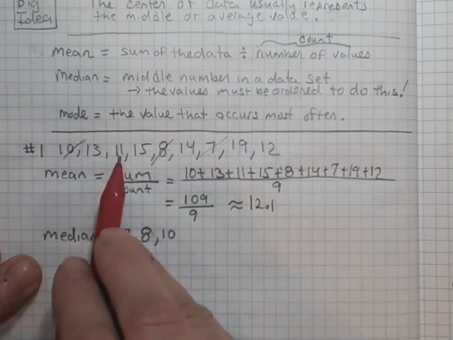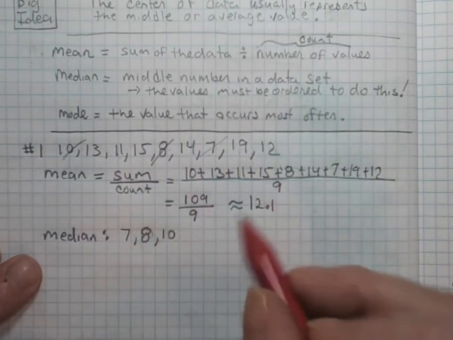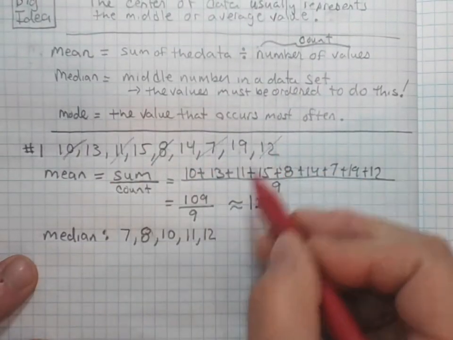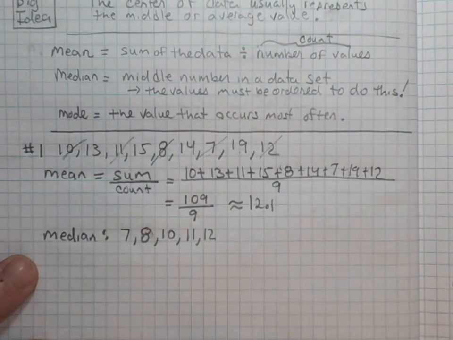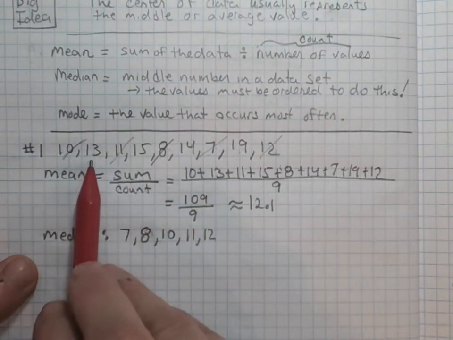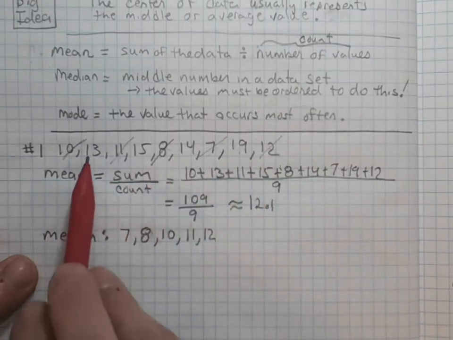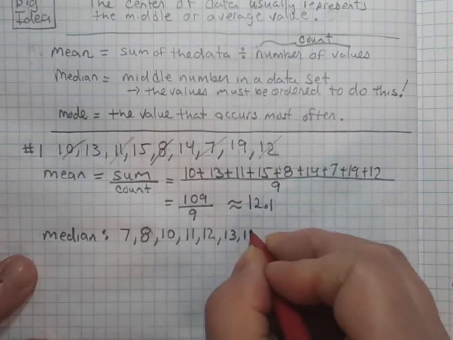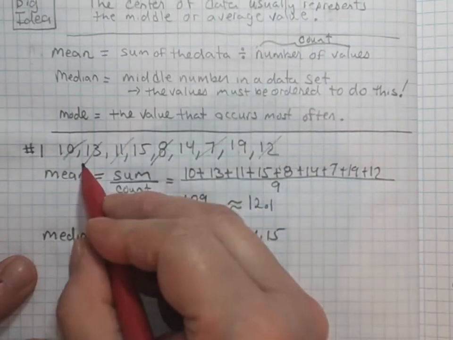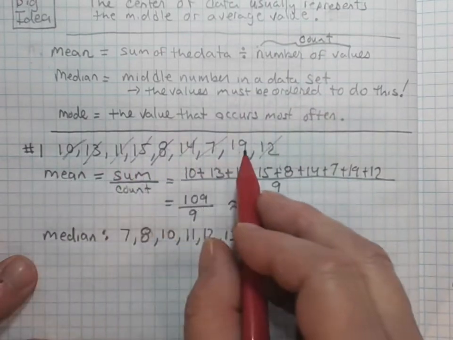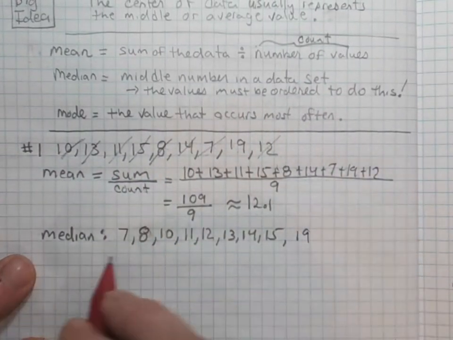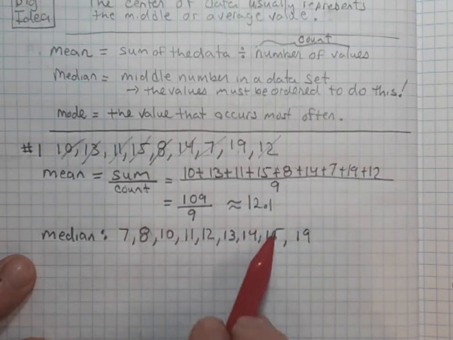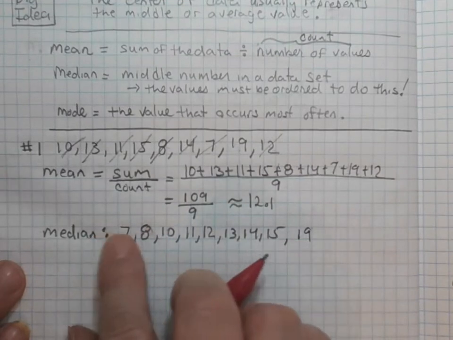Okay, and then I can see 11, and there's a 12. And then I have a 13, a 14, and a 15, and then the only number I haven't written is 19. I'm going to double check by just counting and making sure I have the 9 numbers. 1, 2, 3, 4, 5, 6, 7, 8, 9. So just make sure I have them all. All right, so here's my ordered list.